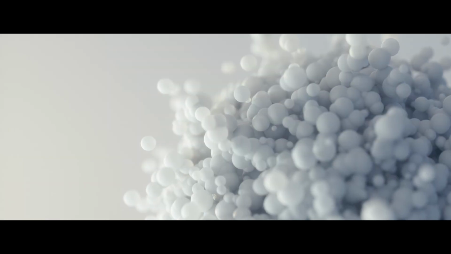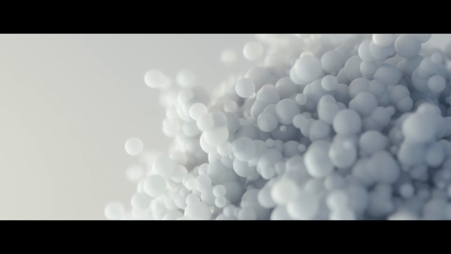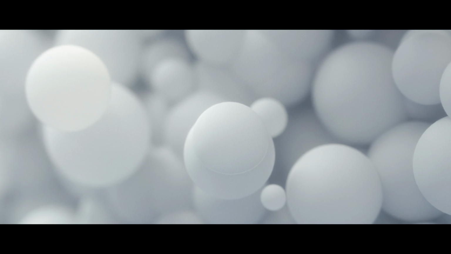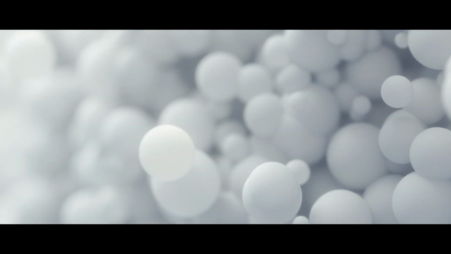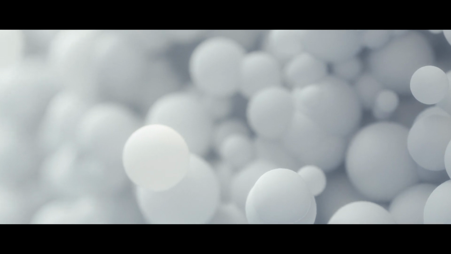Today we're going to be looking at this cluster of spheres that is well lit with a subsurface scattering material, and there's a few different components which are going to go into this. It's relatively simple. I did do it with Octane Scatter. I may do it again in motion with X Particles.